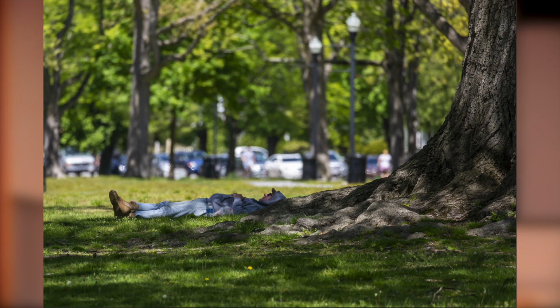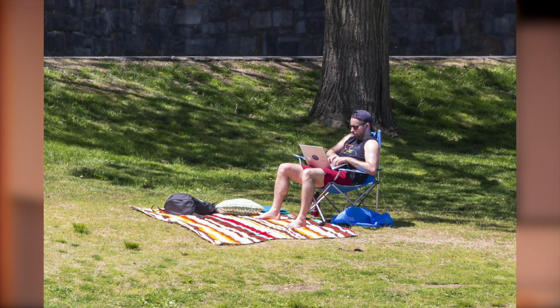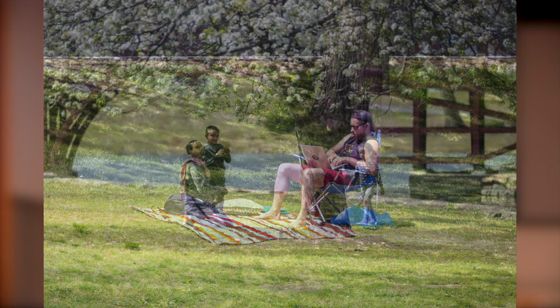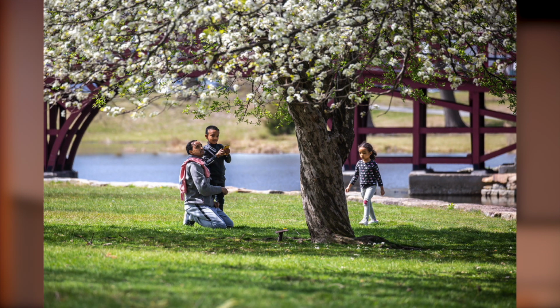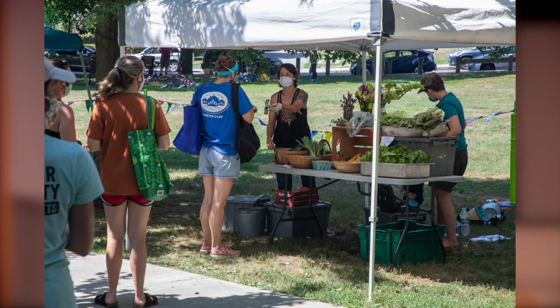Rip Van Winkle. I was just really intrigued by this guy seemingly growing out of the tree root. And then people doing their remote working or video games. I'm not sure exactly what he was doing. And then parents and their kids just enjoying spring. And then farmers markets. Again, things that don't require a lot of physical infrastructure.